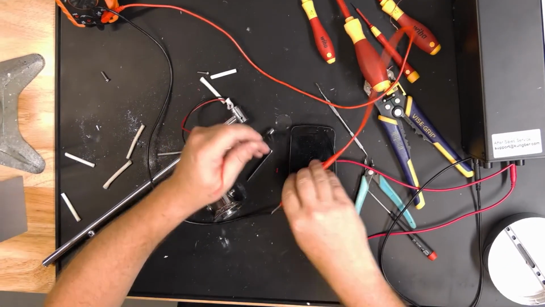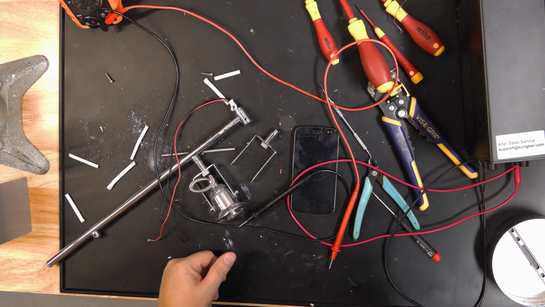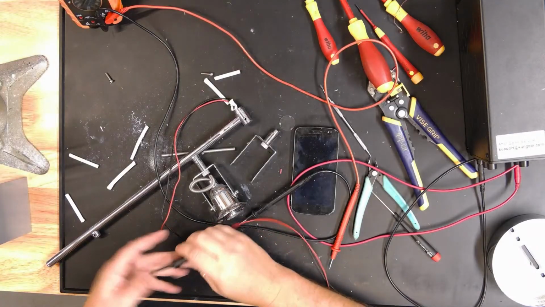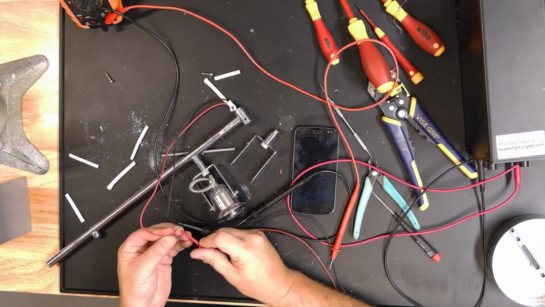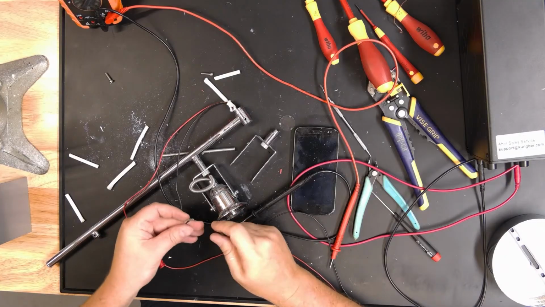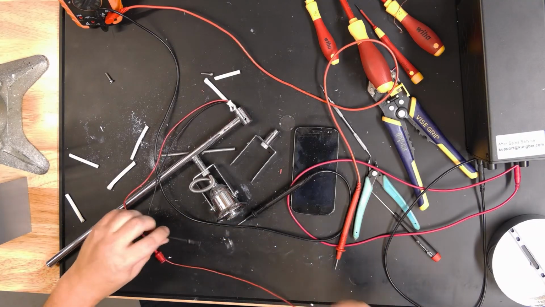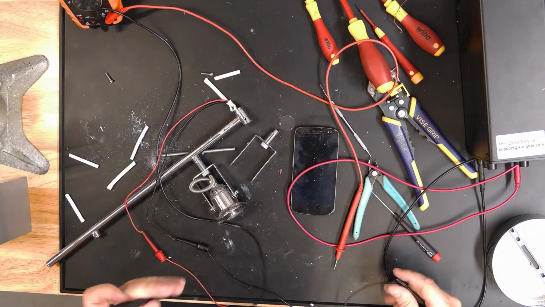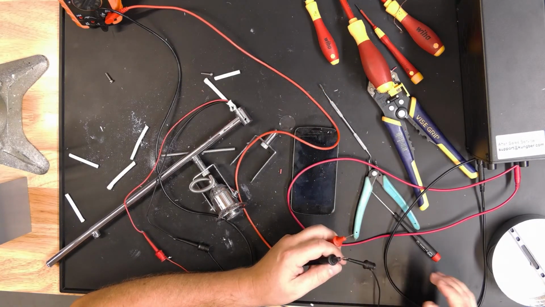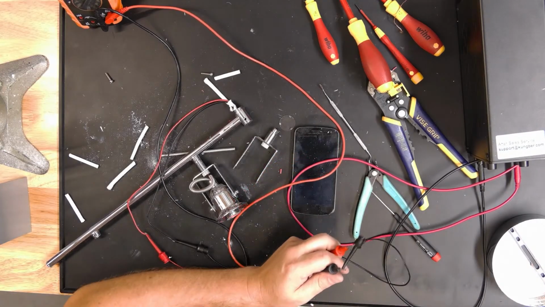Okay. Let's see. Let me get my meter leads back. Okay. I think I do have something. So since they're LEDs, guys, you can always check them, but you have to make sure to test them with reverse polarity.